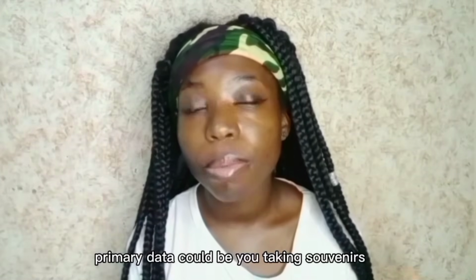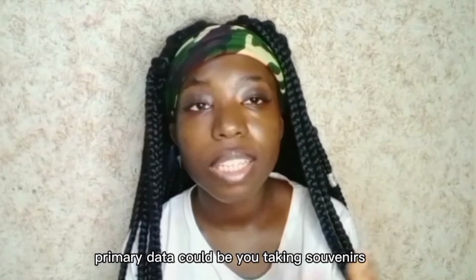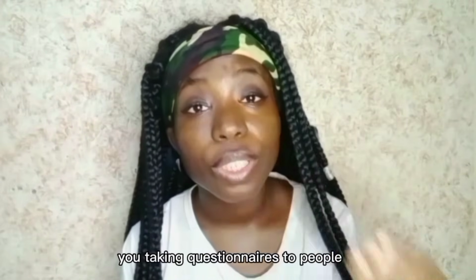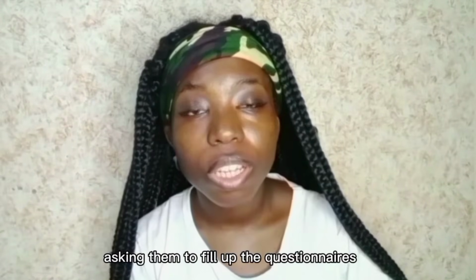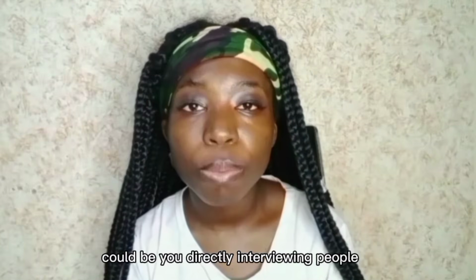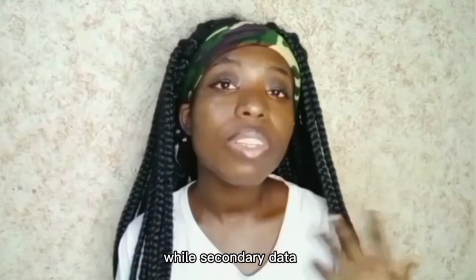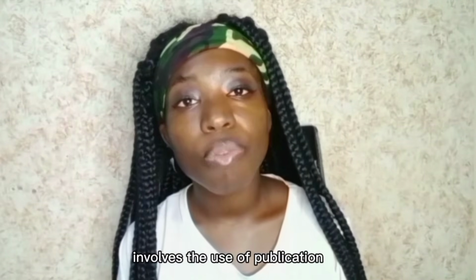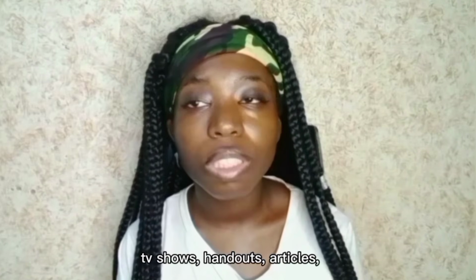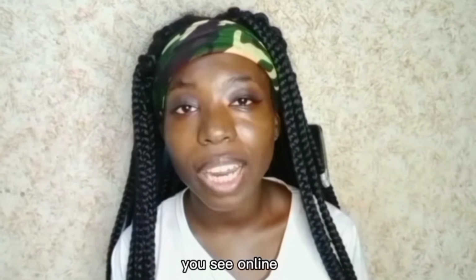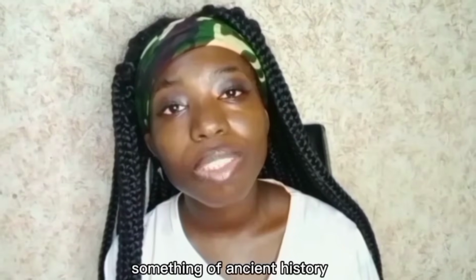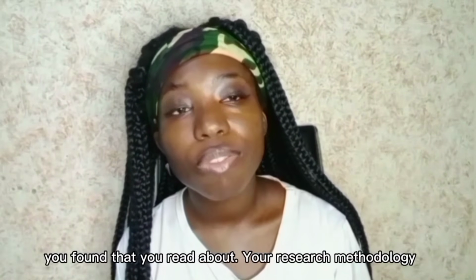For example, primary data could be you taking questionnaires to people, asking them to fill up the questionnaires. It could be you directly interviewing people, or it could be you using an online survey that people will fill. While secondary data involves the use of publications like newspapers, TV shows, handouts, articles you read online. It could be a monument, something of ancient history that you found that you read about.